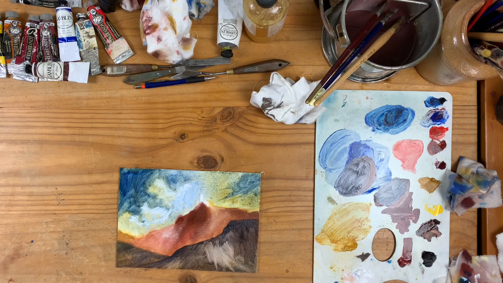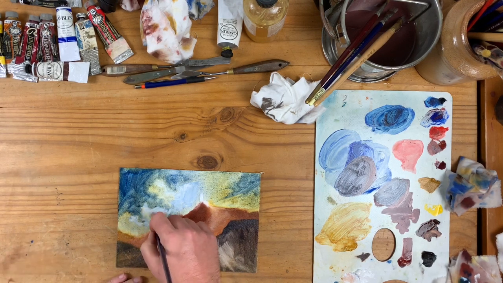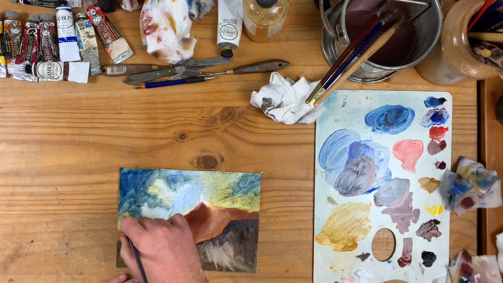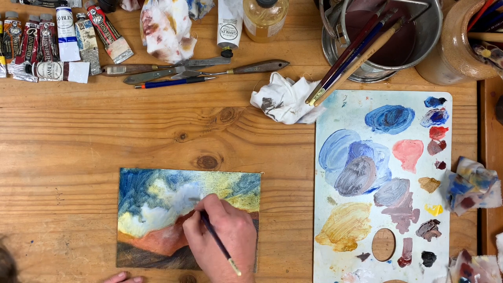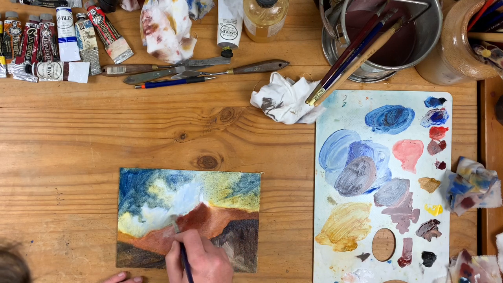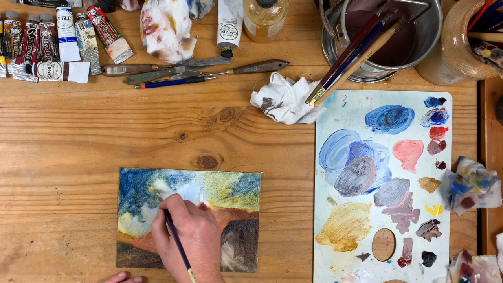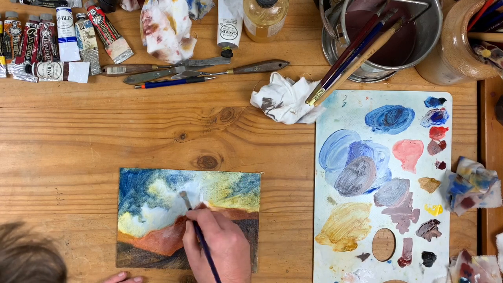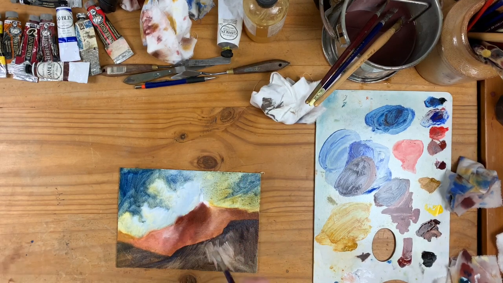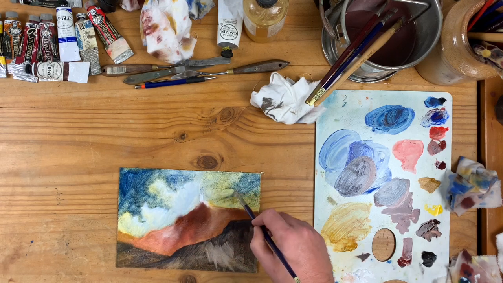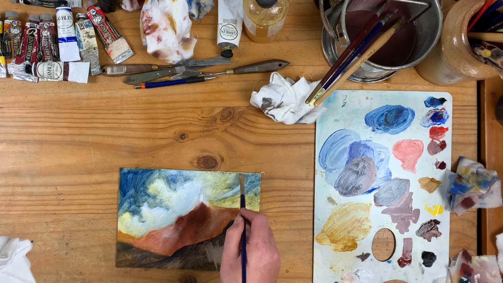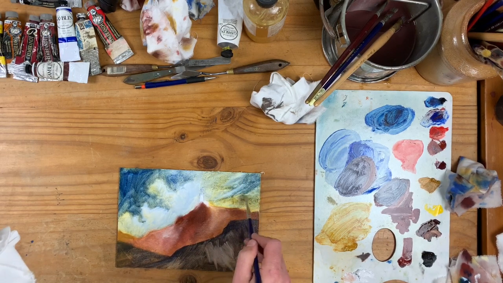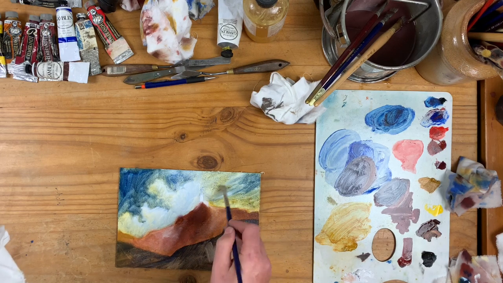If it gets a little strong, it's just with a clean, fresh brush. Just tickle the edges out. Like so.